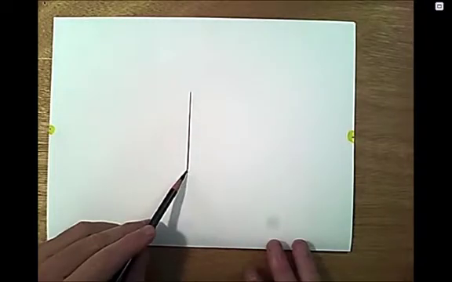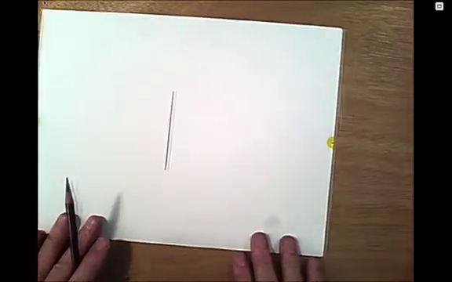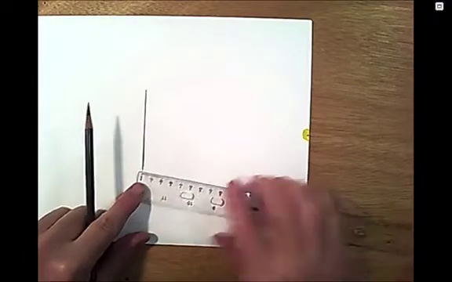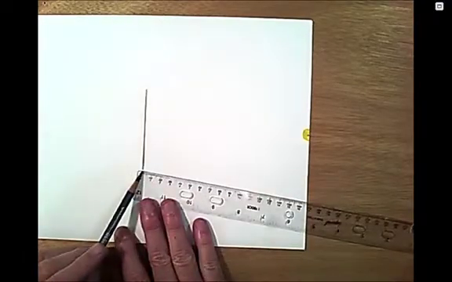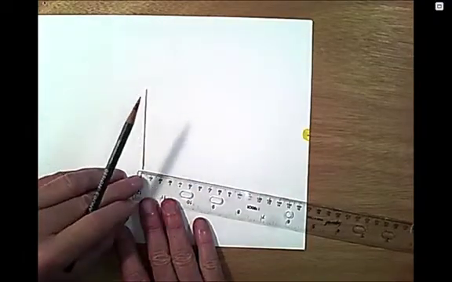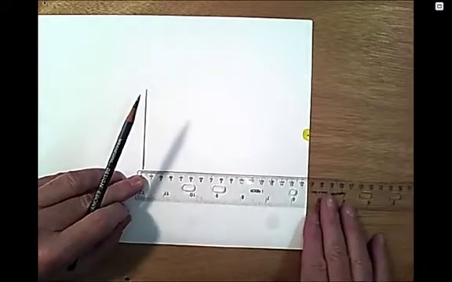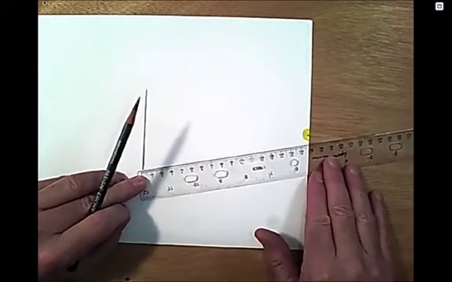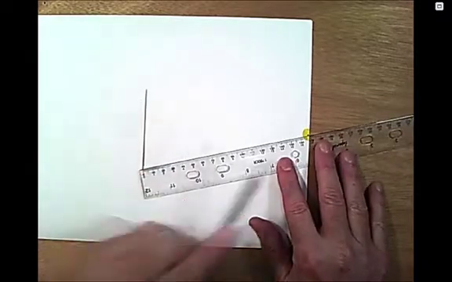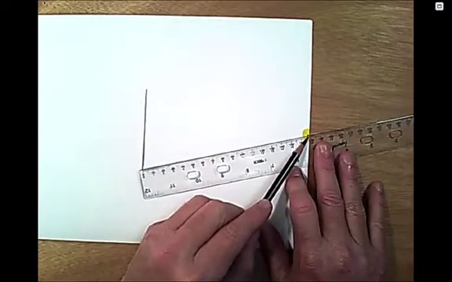Now we're going to connect this vertical line to the vanishing points. Let me show you what I mean. Here's my vertical line. I'm going to line my ruler up to the bottom of it, and then angle my ruler. What angle do I use? It's when it gets to the vanishing point.